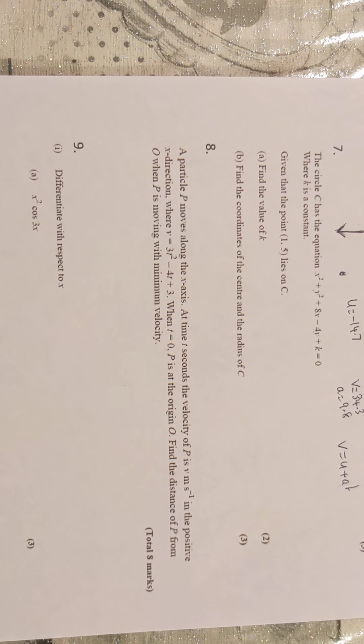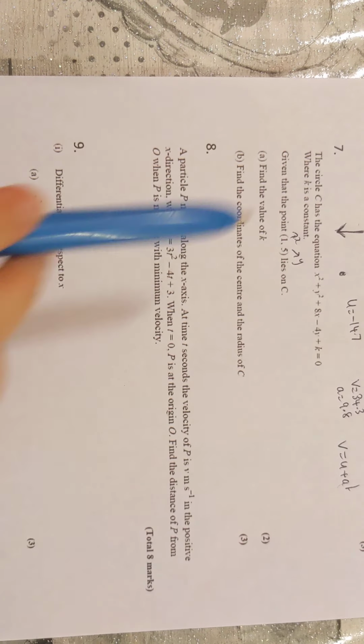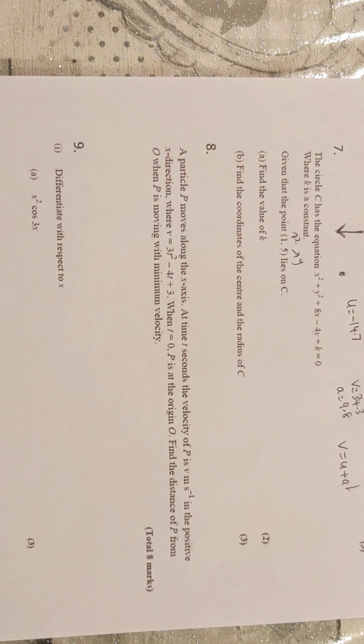Question 7 is a circle one. Given that the point 1,5 lies on C, find the value of k. So in that coordinate, x is 1, y is 5. So substitute those into here. And then you should get an equation that you can solve to work out what k is.